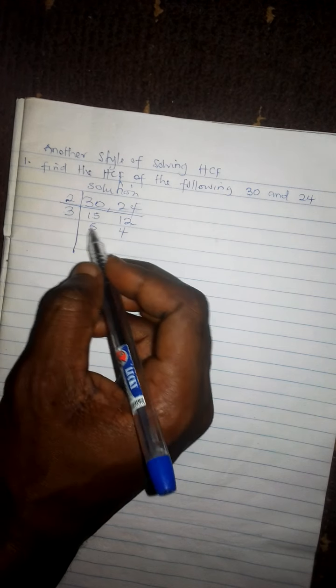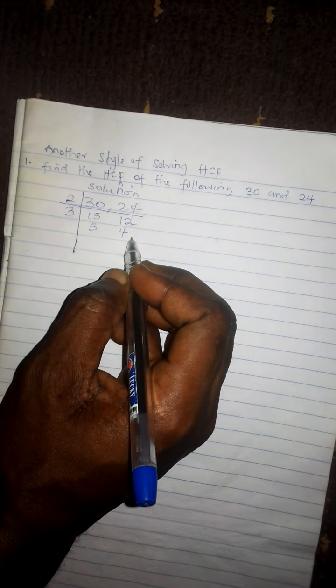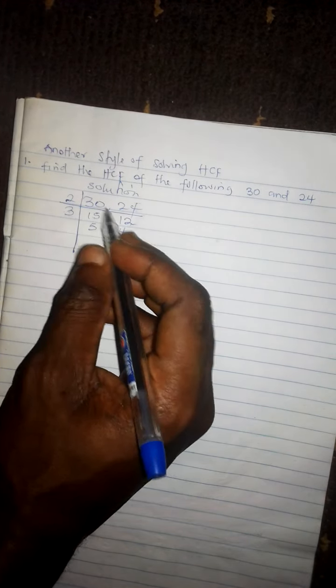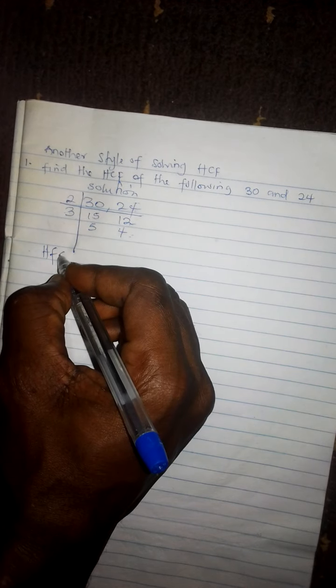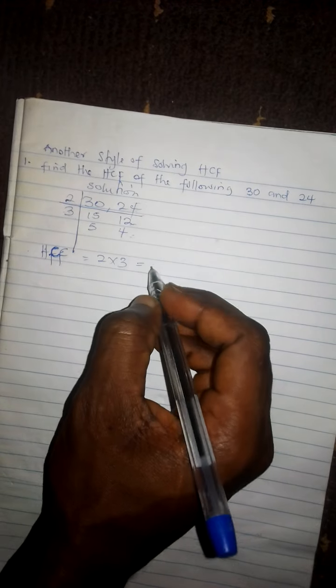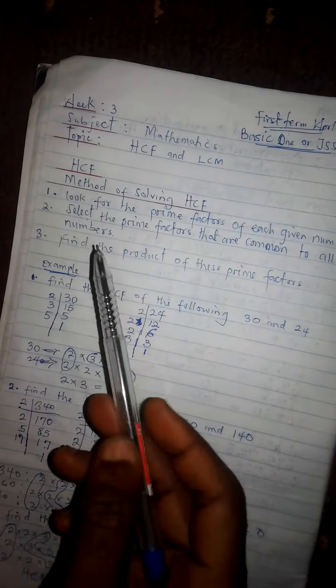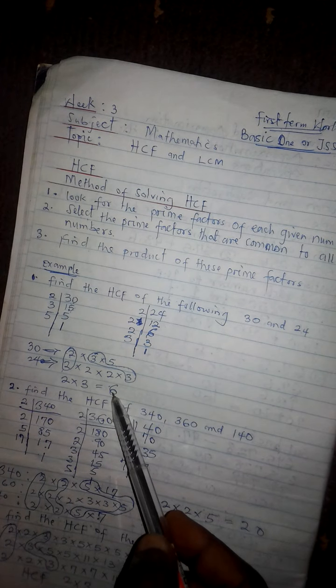Now as it is now, 3 cannot go in both. 5 cannot go in both. So definitely you stop here. You no longer solve again. So if you stop here, the HCF is 2 times 3. You have 6. If you check this answer here, 6 is similar to what we have in the first method. So this is the shortcut of doing the previous one we have solved.